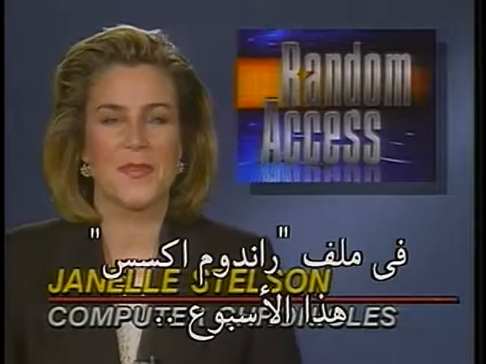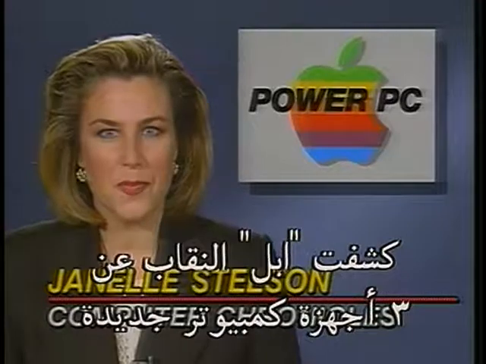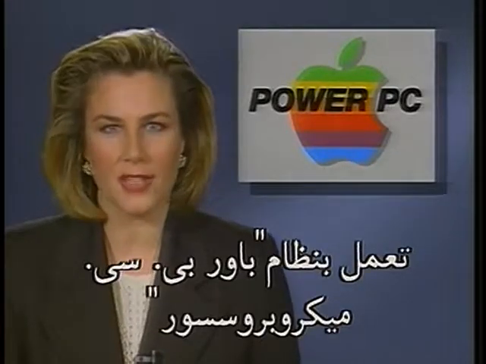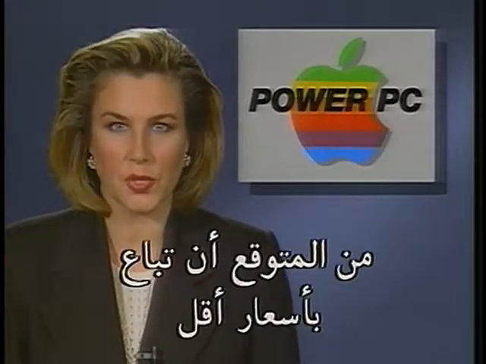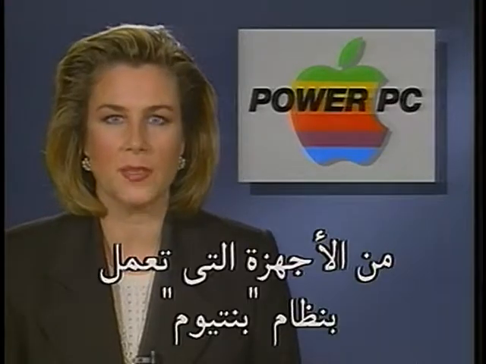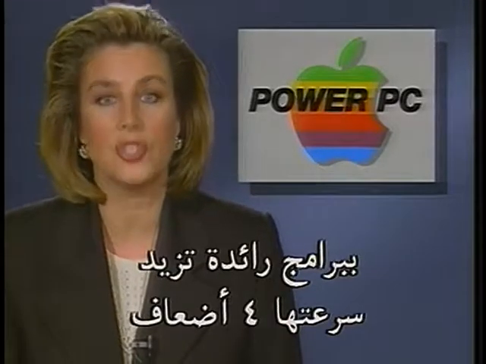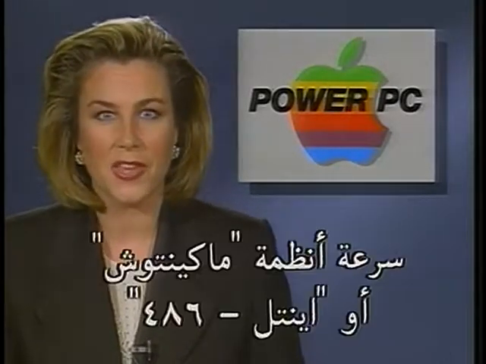In the Random Access file this week, Apple unveiled 3 new computers based on the PowerPC microprocessor. The RISC-based systems are expected to sell at comparable or lower price points than Pentium-based systems. Apple expects the new systems to run PowerPC versions of leading software applications at least 2 to 4 times faster than current Macintosh or Intel 486 systems.